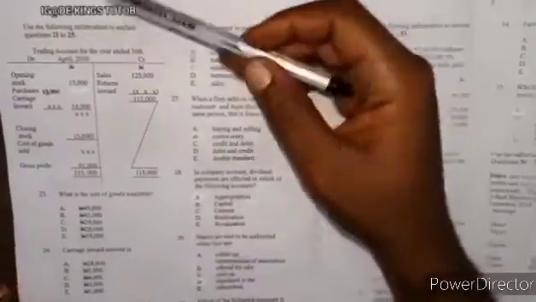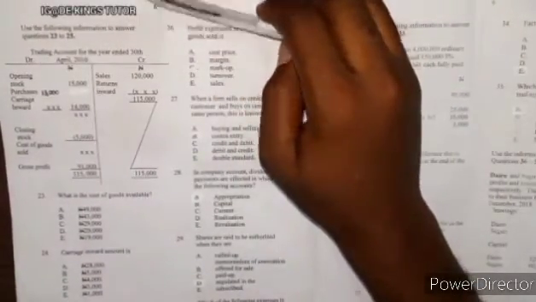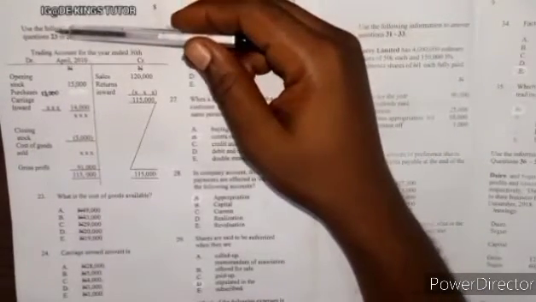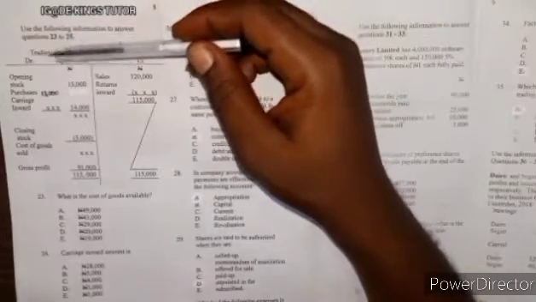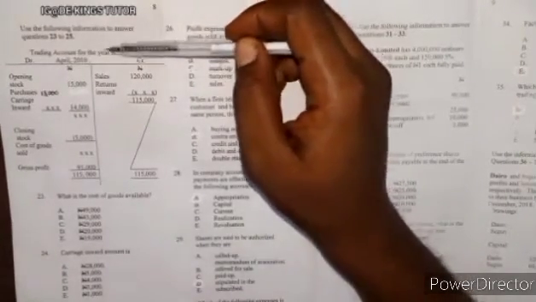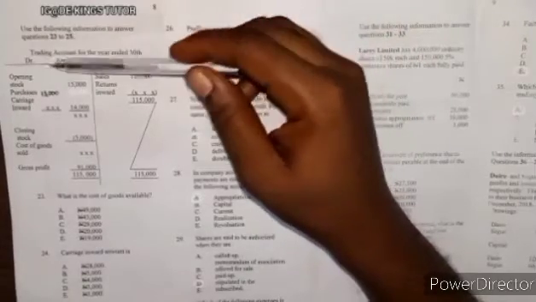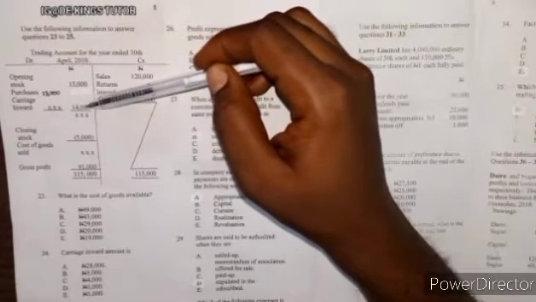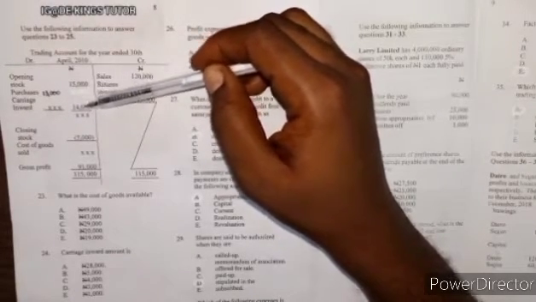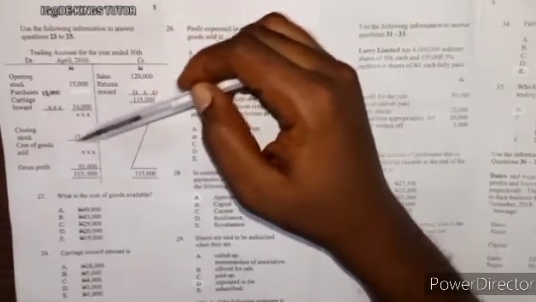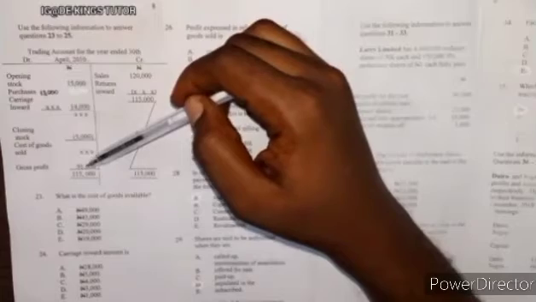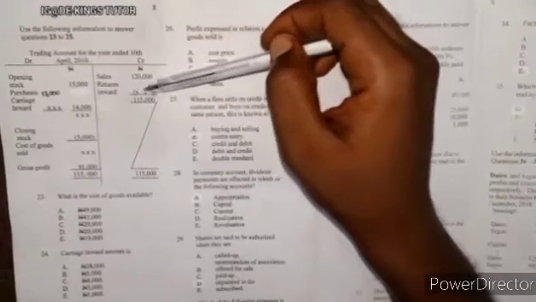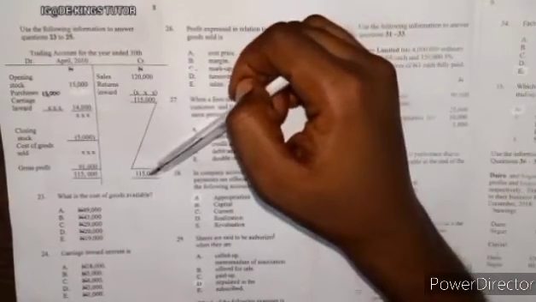The next one says, use the following information to answer questions 23 to 25. We have a trading account for the year ended 30th April 2010. Opening stock is 15,000, purchases 13, carriage inward is unknown. So we have 14,000 here, so that when you add this plus this, it should give you this. Closing stock is 5,000. Cost of goods sold is unknown. Gross profit is 91,000. Total is 115,000. Sales is 120,000. Returns inward is unknown. It should give you 115,000.